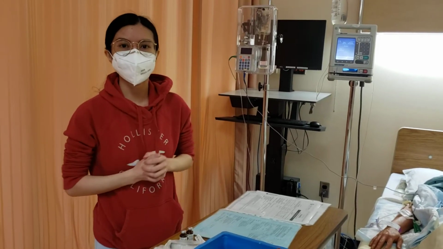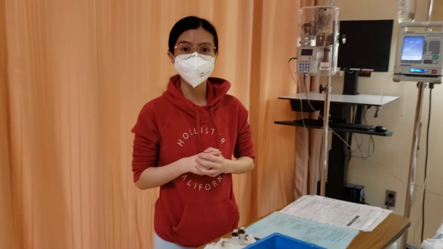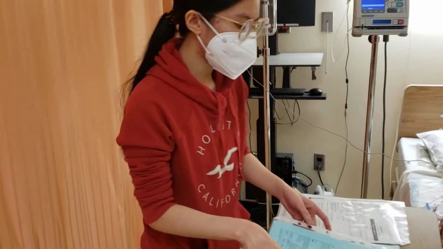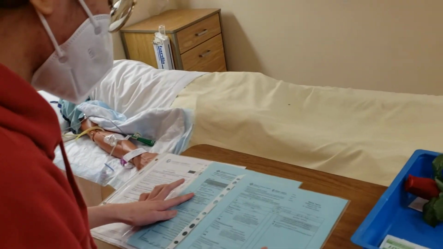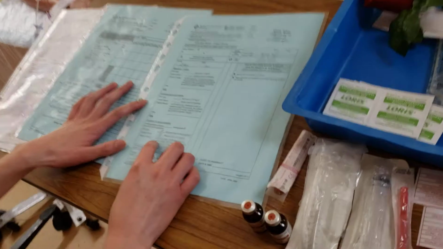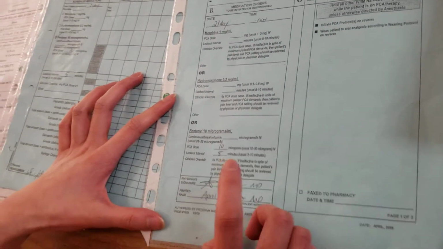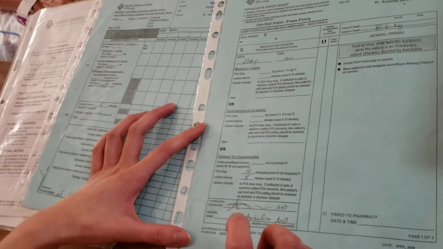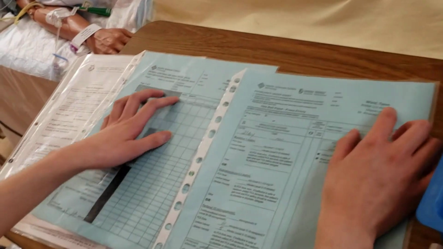We're going to do PCA for pain medication for my patient. First we're going to look at the doctor's order and the patient's MAR. From the doctor's order, they gave an order for fentanyl, 10 micrograms, with a lockout of 5 minutes. There's the physician's signature and another nurse for transcribed, and it's for Ward Tyson.